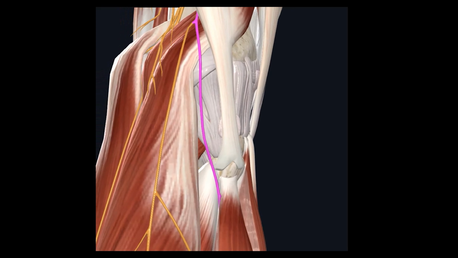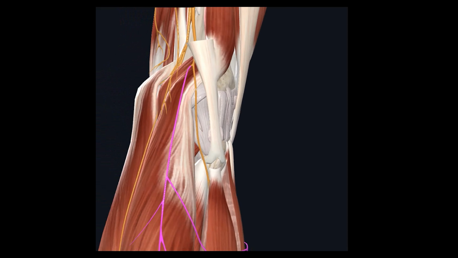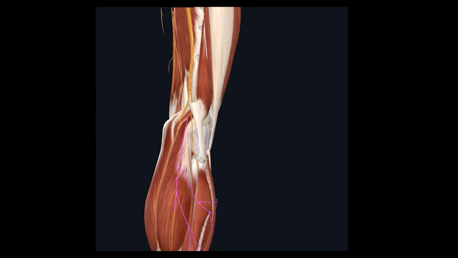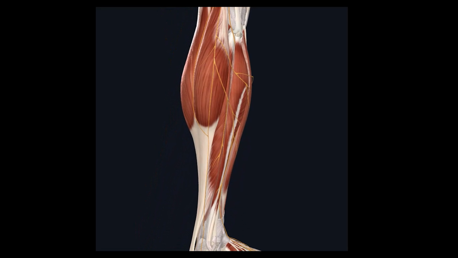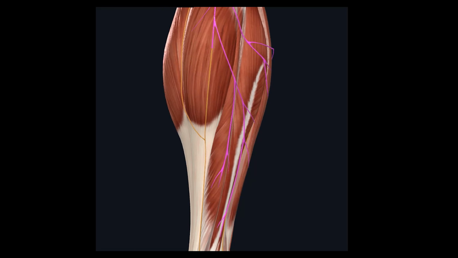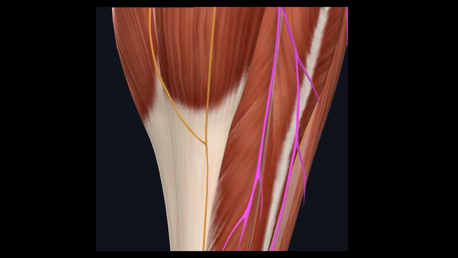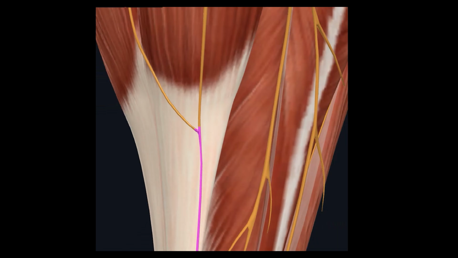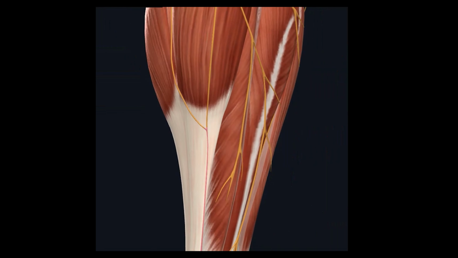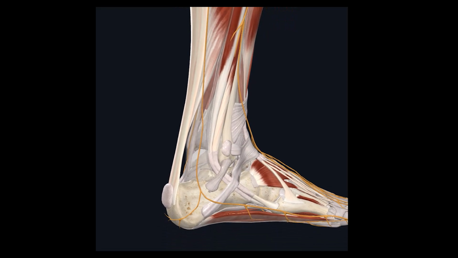Where we can see we've got several branches from the common peroneal nerve. We have this one here, the lateral sural cutaneous nerve, which innervates the skin of the lateral, posterior and anterior proximal leg, so that's the proximal calf region. And as we zoom in, we can also see this sural communicating branch, which picks up fibres from the medial cutaneous sural nerve and forms this nerve here, which is the sural nerve.